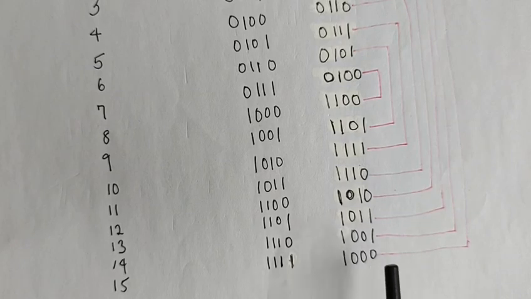So this is very simple and straightforward. Once you understand the operation behind the gray code, converting binary to gray code is pretty straightforward. So at this point, it means you have gotten sufficient knowledge in gray code.